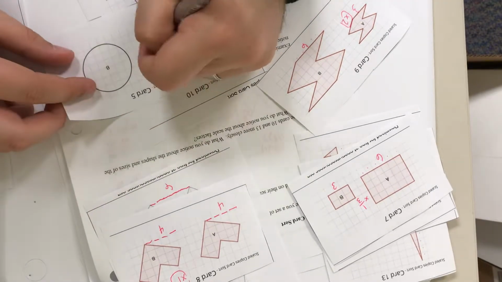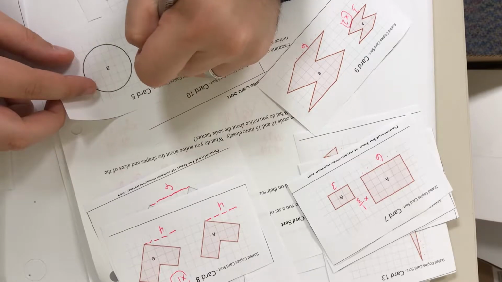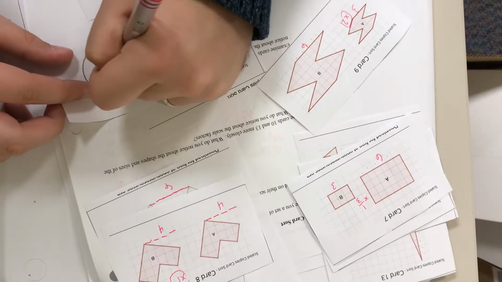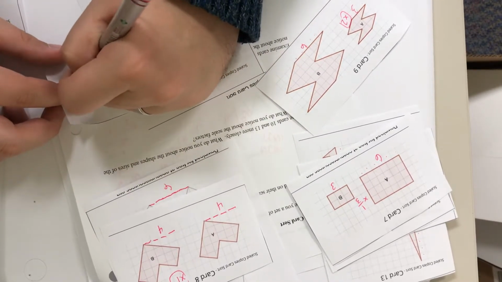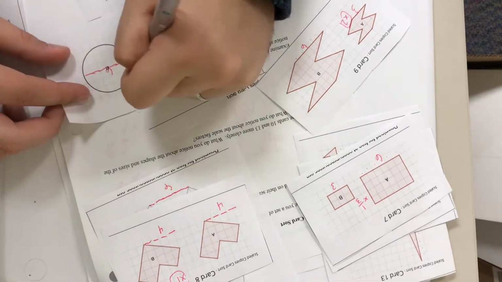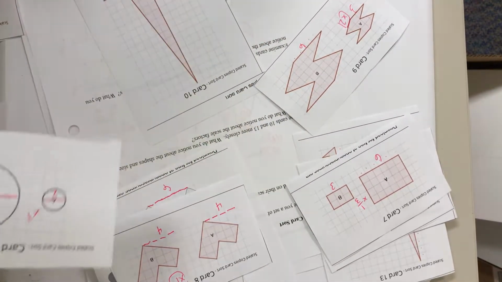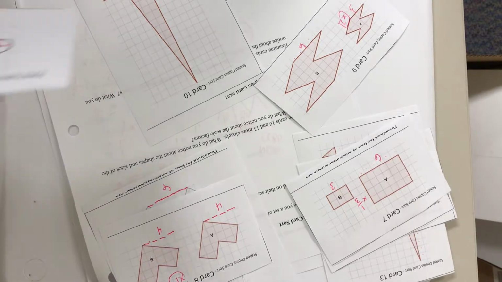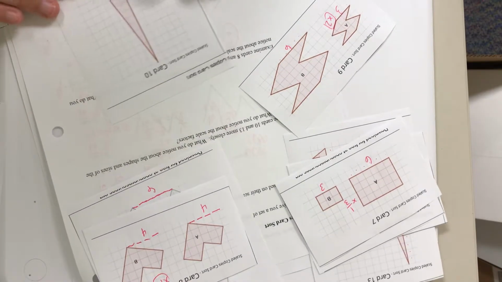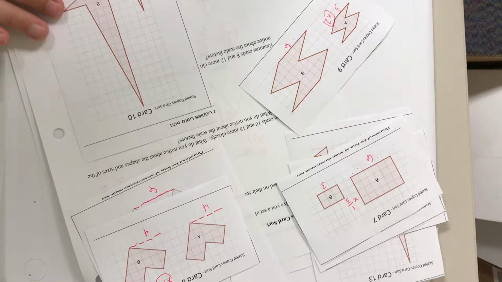We have 2 circles, so I'm going to calculate the distance here. That's 1, 2, 2, and then 1, 2, 3, 4, 5, 6. 2 to 6 is times 3. So times 3 would be here. And then card 10, I feel like I've seen this one before.